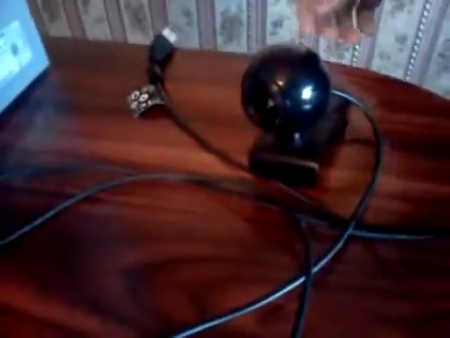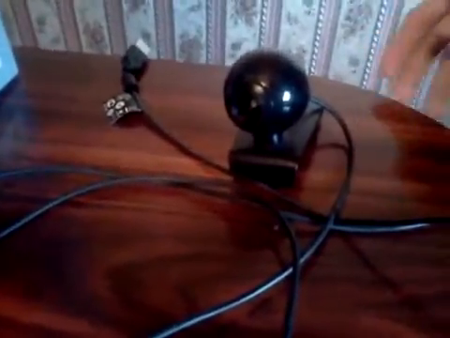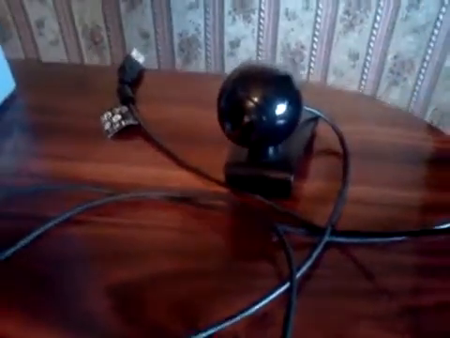And here's what they call a webcam. What this does is let you stream video. You could stream your video to other people if you have a specific program like Skype or anything like that. So I'm going to go ahead and show you exactly how you plug in all this stuff now.